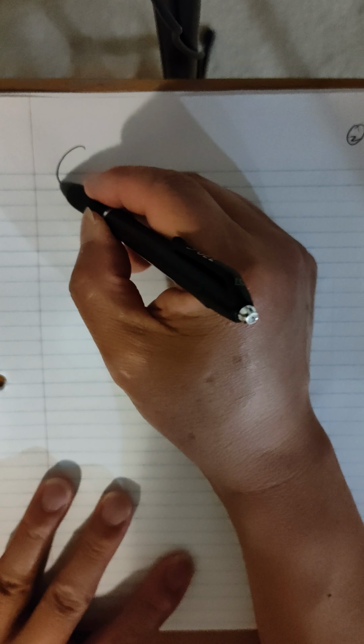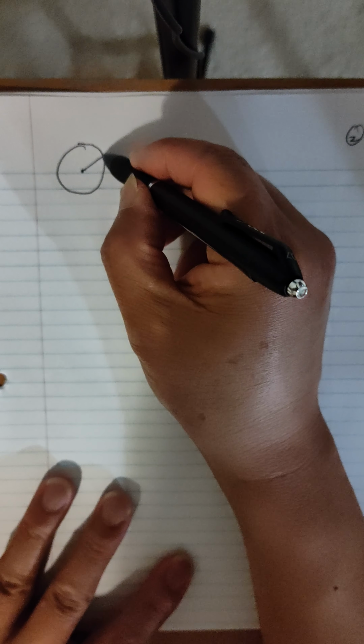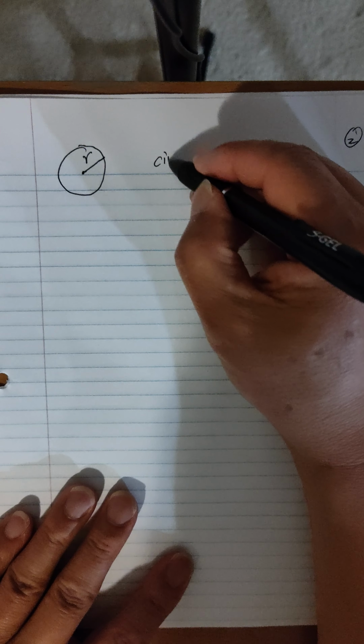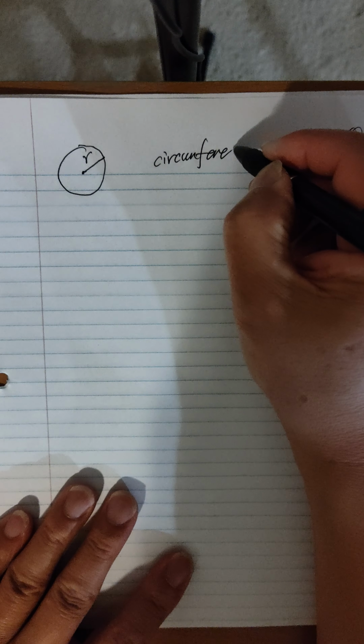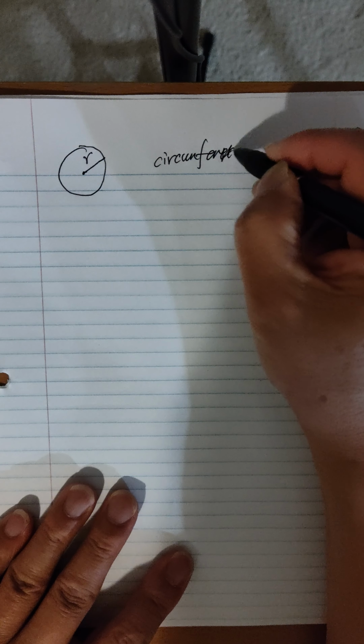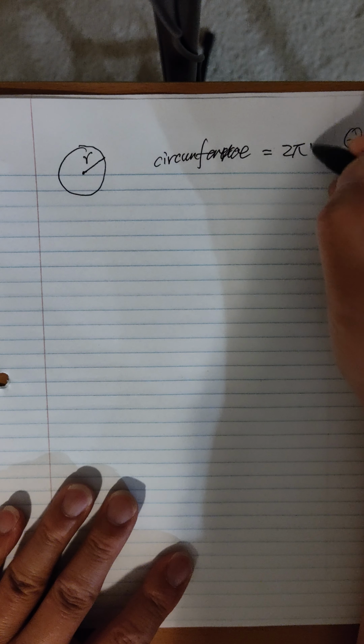So, let's keep moving on. The next thing I want to review is the circle. This is the center, this is the radius, R, and the circumference of the circle is 2 pi r.